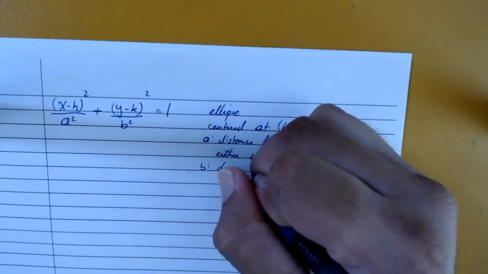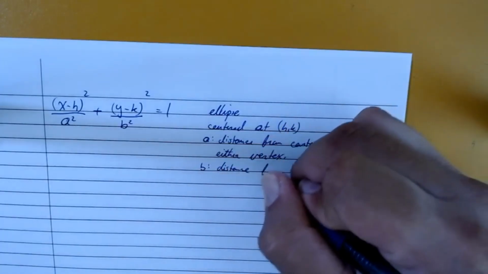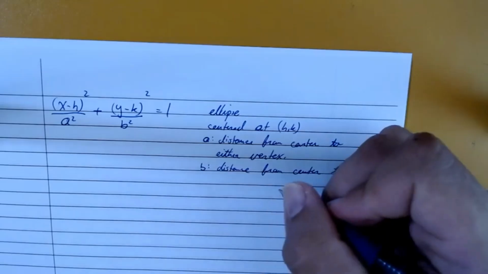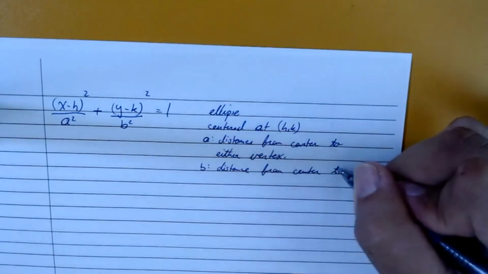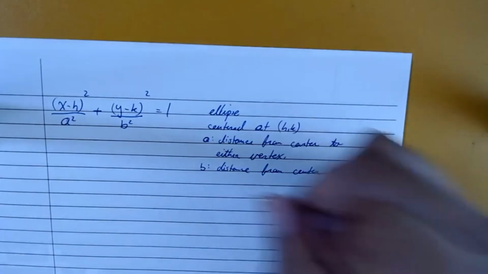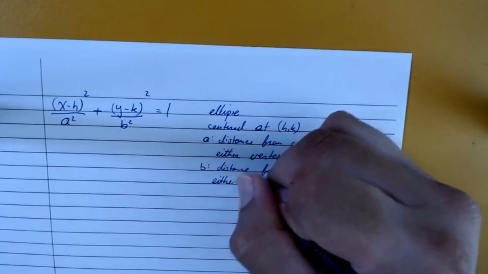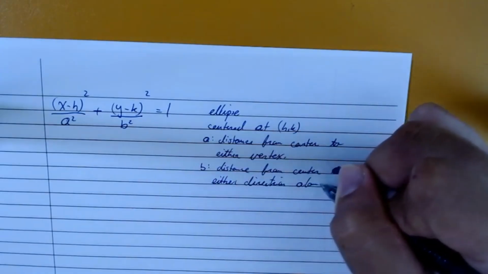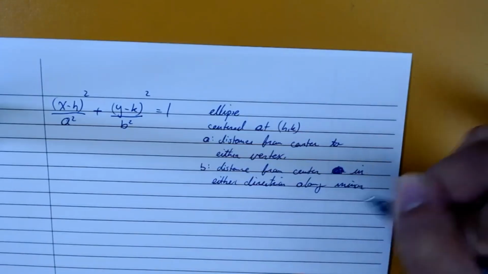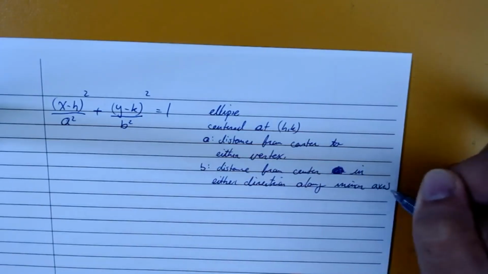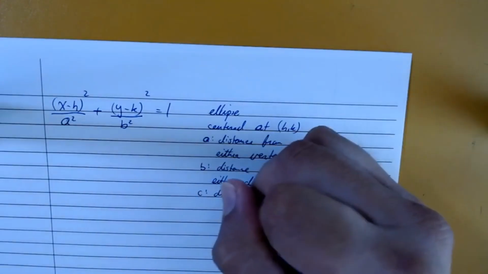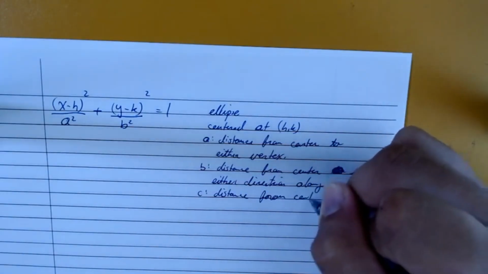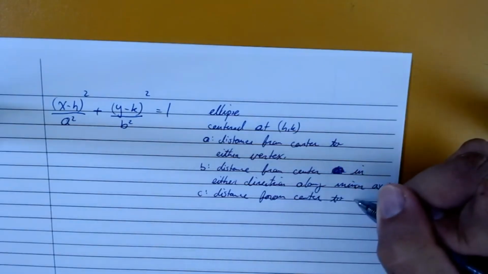B is the distance from the center in either direction along the minor axis, where c is the distance from the center to either focus.